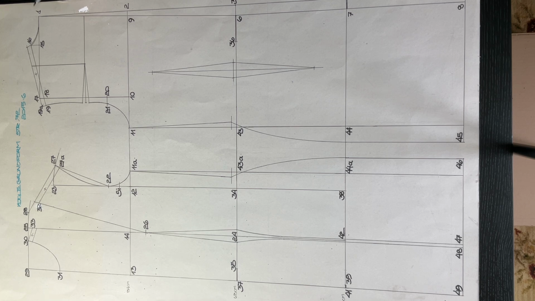From 1 to 2, we mark the back height plus extra width, which is half a centimeter to 1 centimeter, according to the recipe. From 1 to 3, we mark the back length. From 1 to 4, we mark the hip depth.